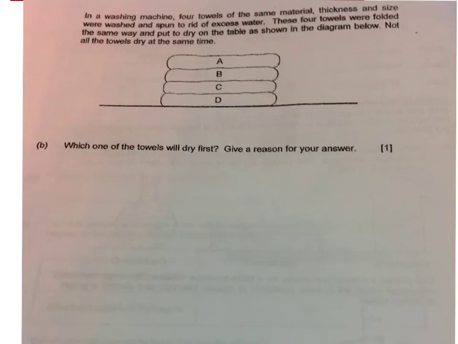Okay, we move to the B part. In a washing machine, 4 towels of the same material, thickness and size were washed and spun to rid of excess water. These 4 towels were folded the same way and put to dry on the table as shown. Not all the towels dry at the same time. Which one of the towels will dry first? Give a reason. Okay, so obviously towel A will actually dry first. Okay, so the answer is towel A.